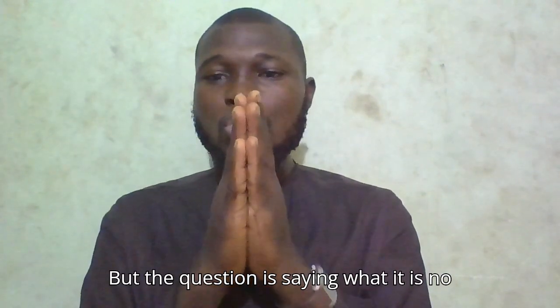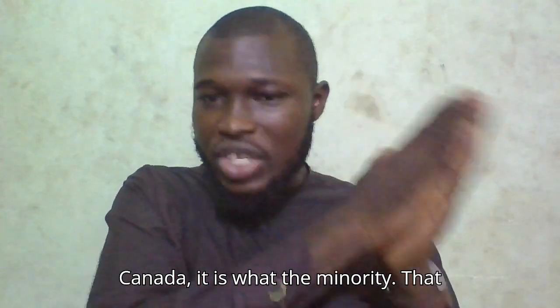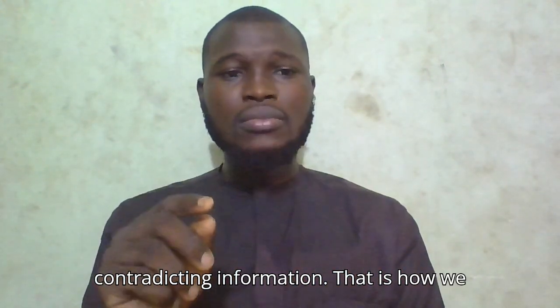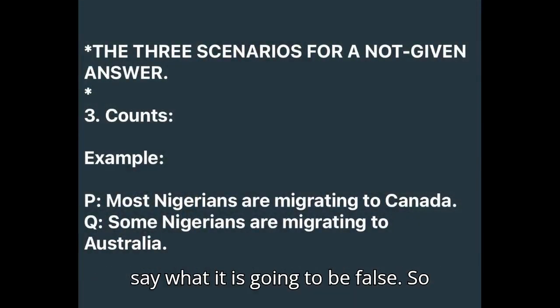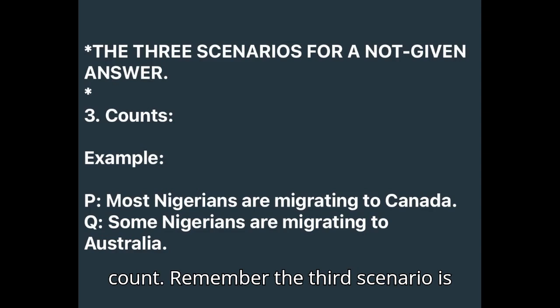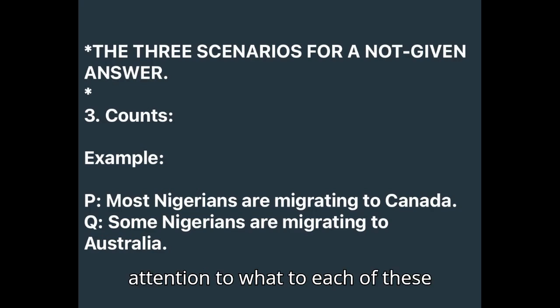To Canada. But the question is saying what? It is no longer the majority that migrates to Canada, it is the minority that migrates to Canada. That is a contradicting information. That is why we say it is going to be false. So remember the third scenario is count. Remember the third scenario is count. So pay attention to each of these scenarios.